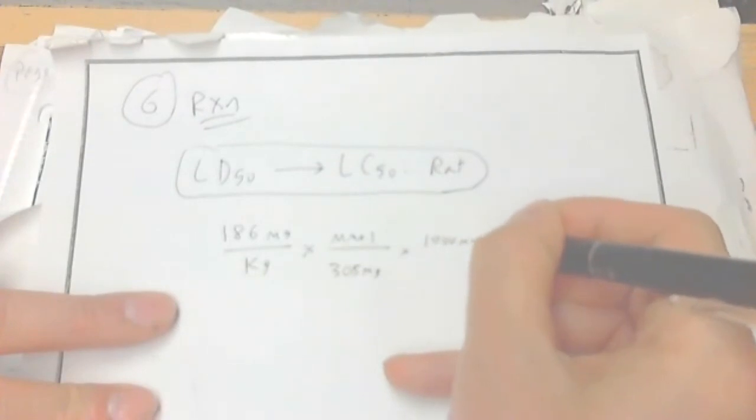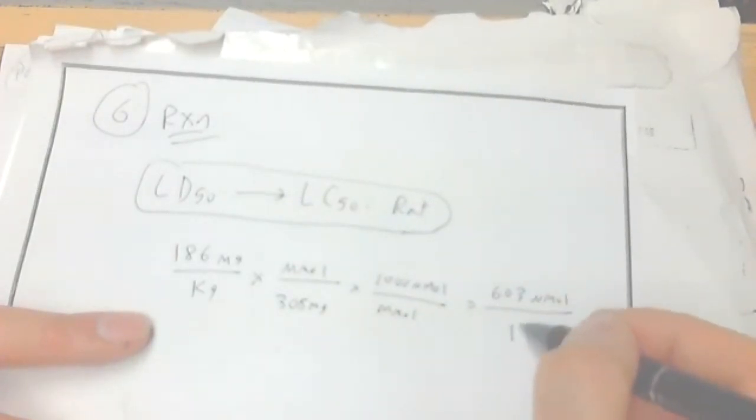So what we're going to do is use the molecular weight, right? So this is basically Gen Chem, milligrams per millimole. Okay. All right. So these cancel out, and then of course we want to go from millimole to micromolar. So it's 1,000 micromoles in 1 millimole. And then that basically gives us 603 micromole per kilogram. So we're still referenced to kilogram.